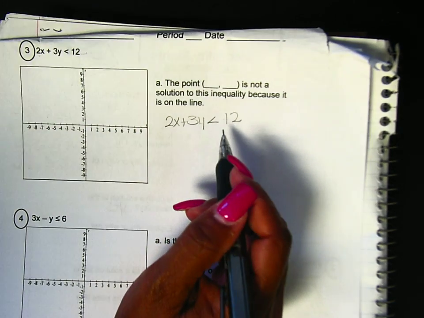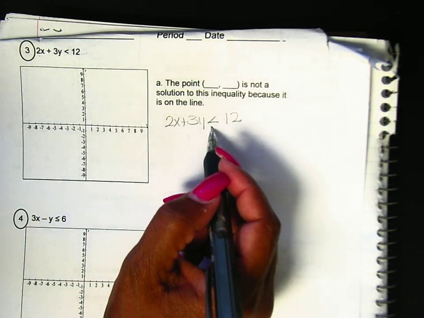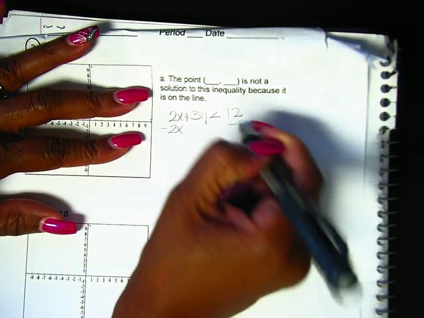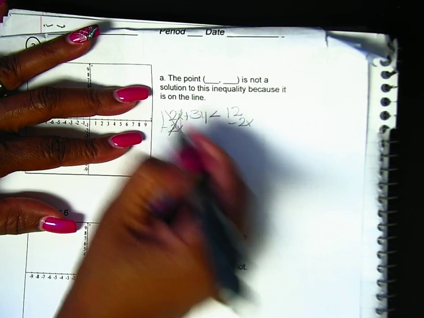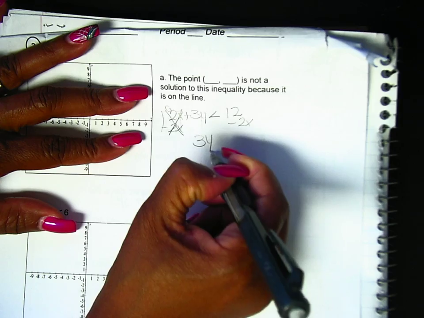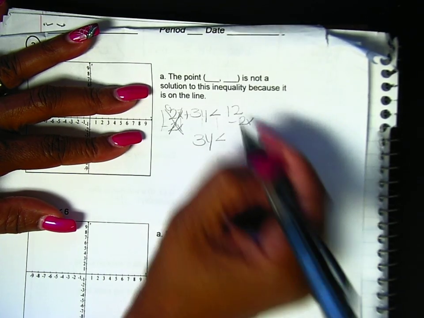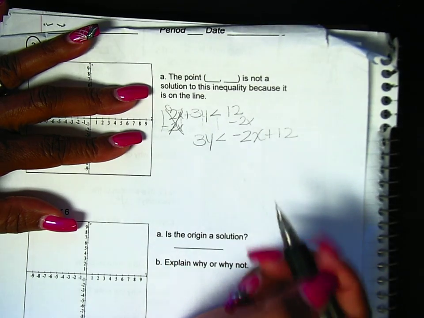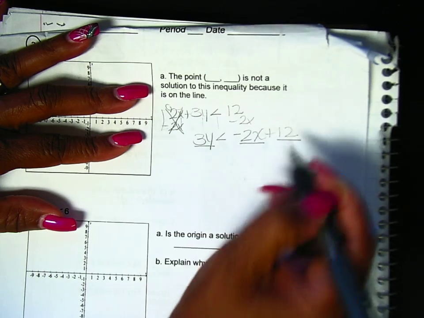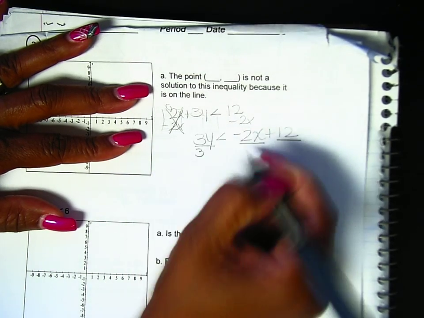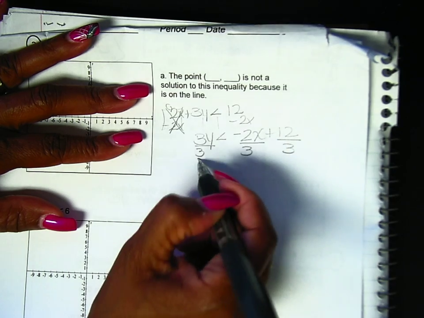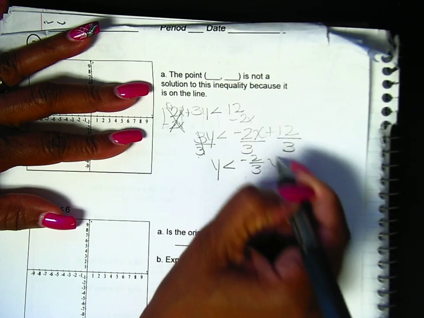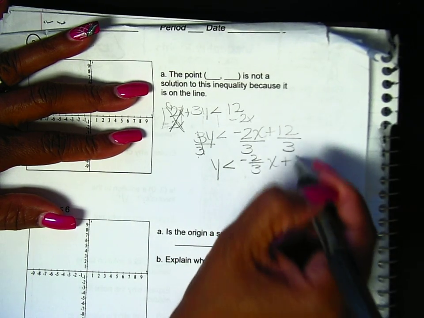Now, we went over through the overview how to isolate the y to get it into the slope-intercept form, so that's what we're going to do here. We're going to get rid of the x term first by subtracting 2x from both sides. These are additive inverses, so the sum is 0. Bring down your y term. Bring down your inequality. Write the x term first, which is negative 2x plus 12. Then divide each term by the coefficient of y, which is 3. 3 divided by 3 is positive 1, so that means 1y is less than negative 2/3 x plus 12 divided by 3, which is 4.